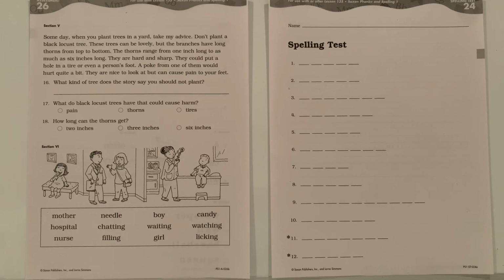Make sure your name and date are at the top of your spelling test as well. Remember, practice your best handwriting. The more we practice, the better we get. Number 1, 7. She is 7 years old. Number 2, hoped. I hoped I would get the toy I wanted for my birthday. Hoped.